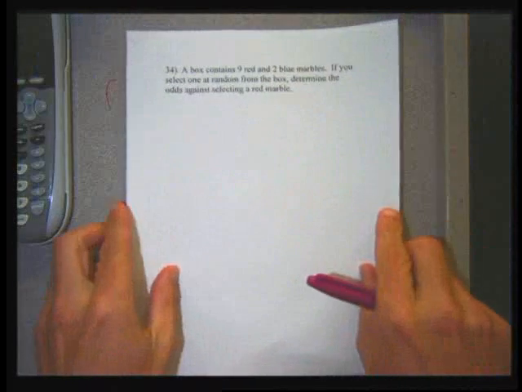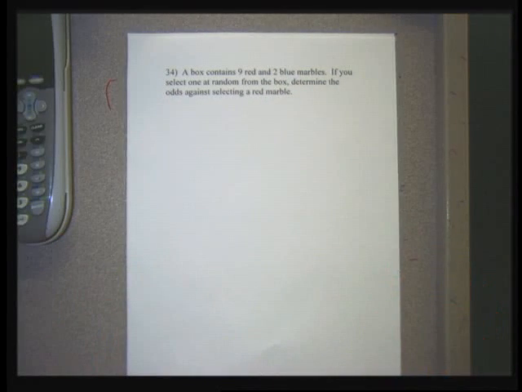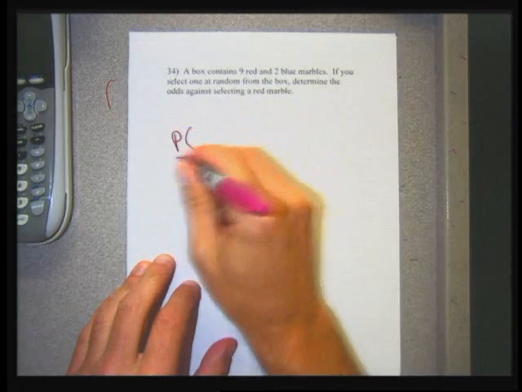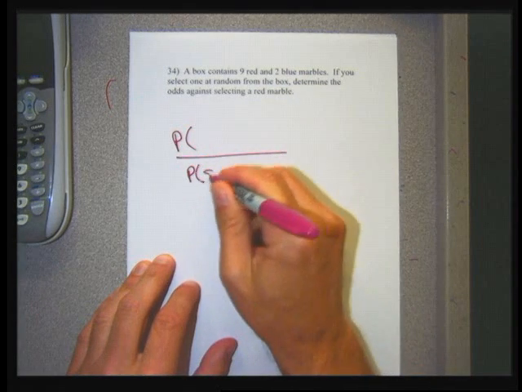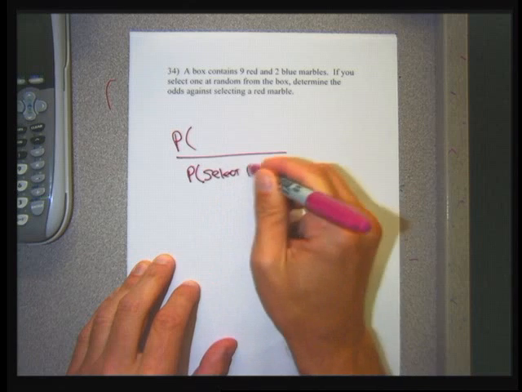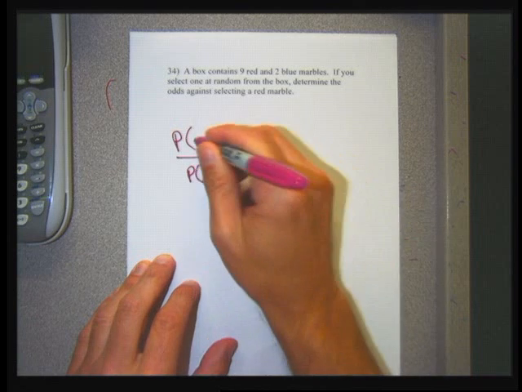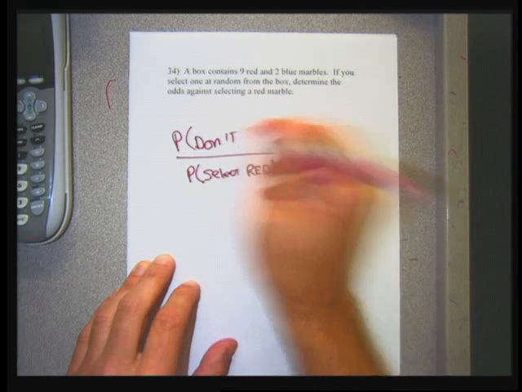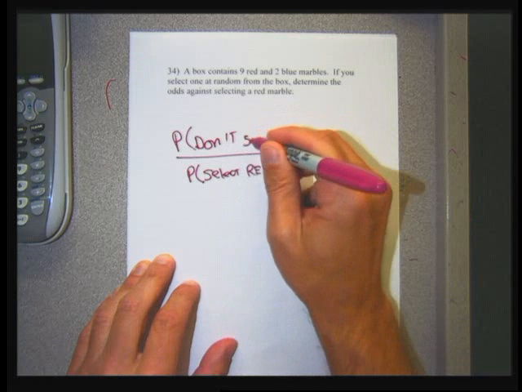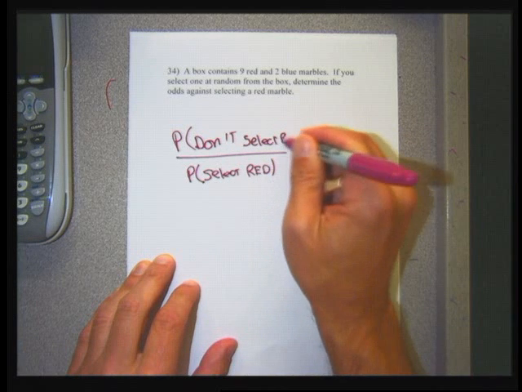I think there's one last problem to work with. A real similar problem. So we have a box that has 9 red and 2 blue marbles, so it has 11 marbles. I randomly select one. What's the odds against selecting a red? That's the probability in the denominator that I select a red. And since it's odds against, in the numerator, that's the event not happening. That's the probability that I don't select a red.